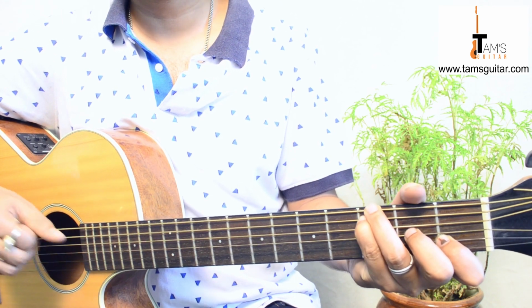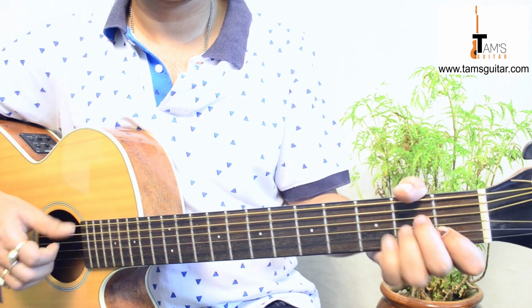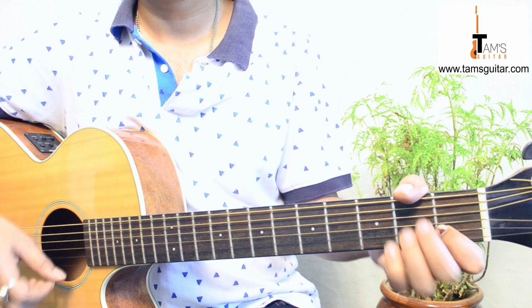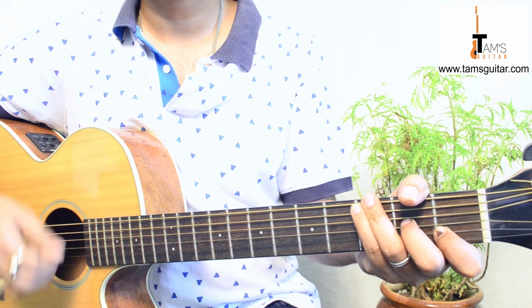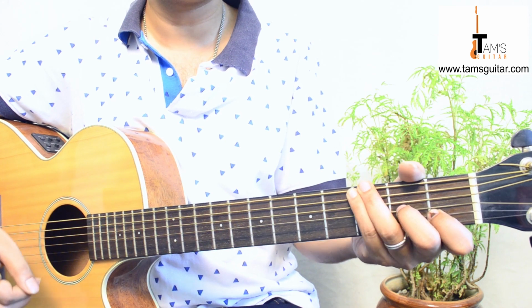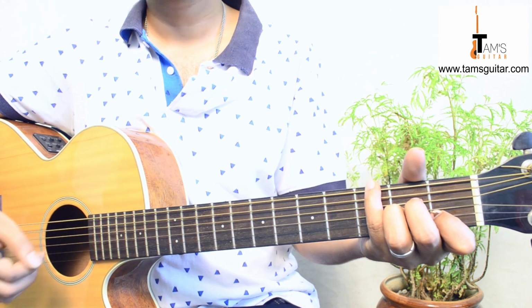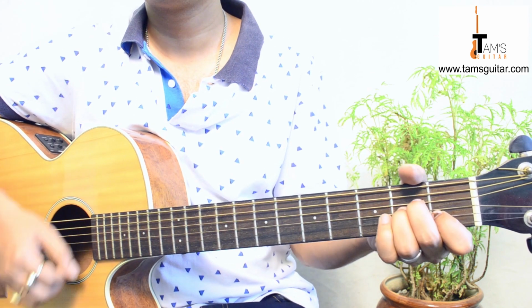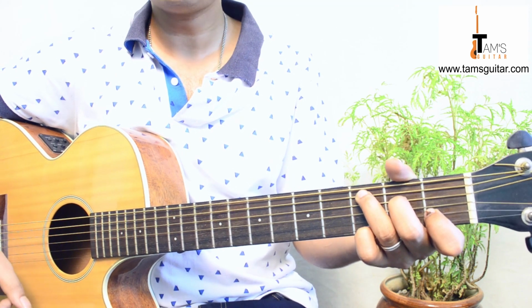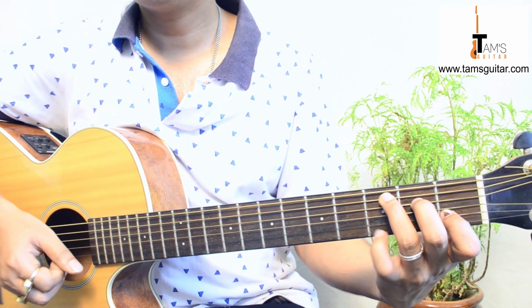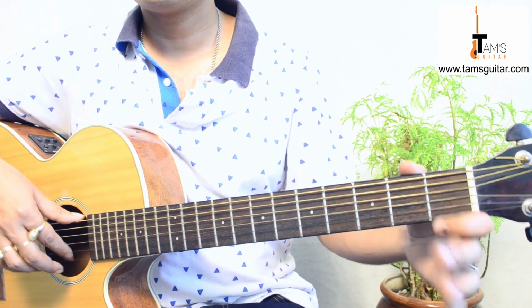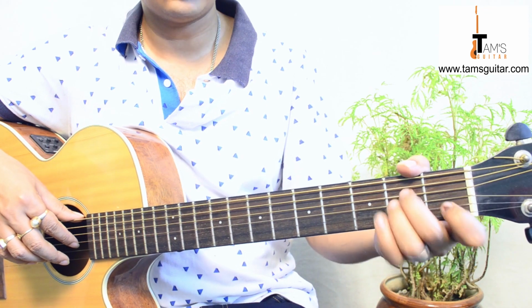You can try this. It's a bit difficult in terms of shifting. Alright, so I'm just showing you the options. So in C I can add this note, and if you look at the guitar, you still have these notes. So I have got so many options.